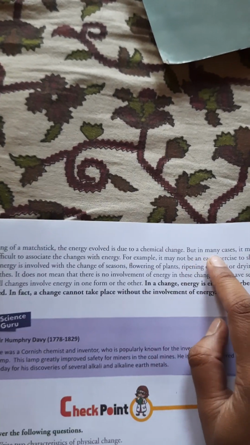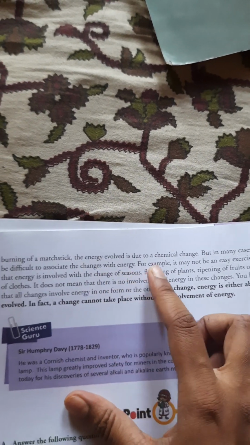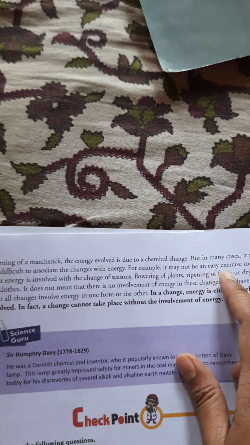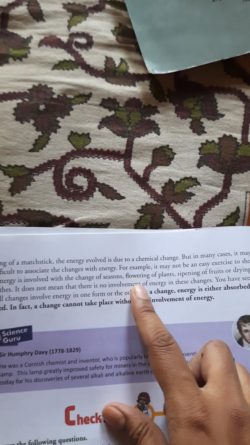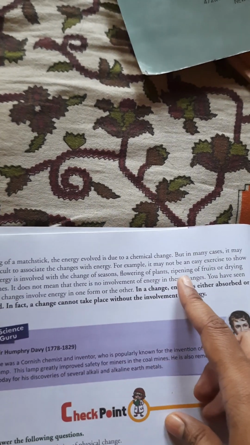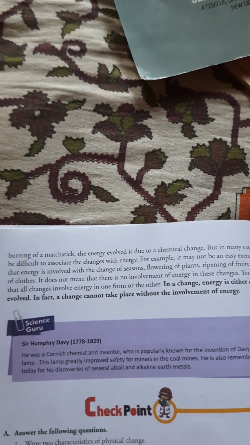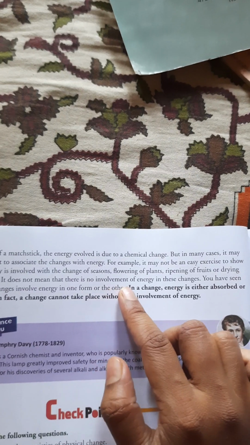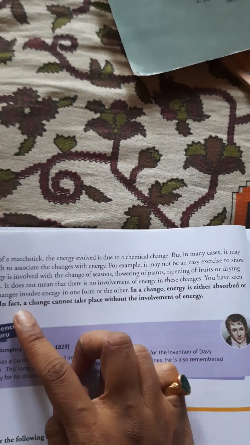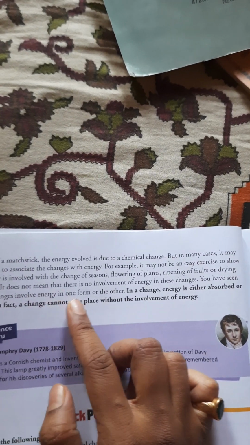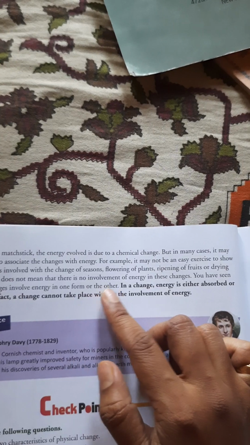But in many cases it may be difficult to associate the changes with energy. For example, it may not be an easy exercise to show that energy is involved with the change of seasons, flowering of plants, ripening of fruits, or drying of clothes. It doesn't mean that there is no involvement of energy in these changes. You have seen that all changes involve energy in one form or the other.